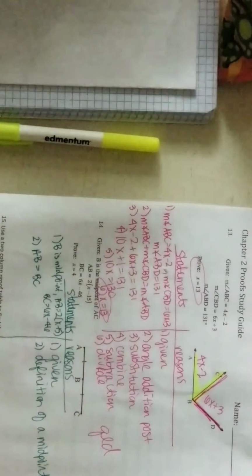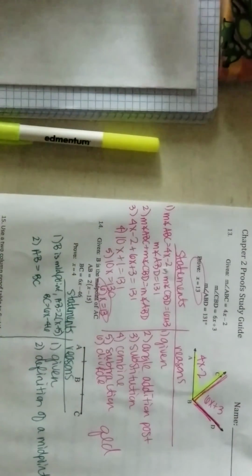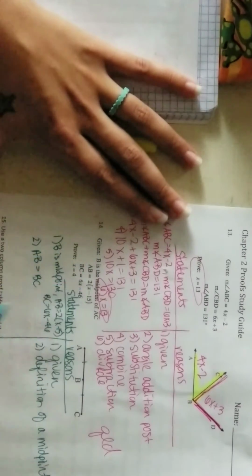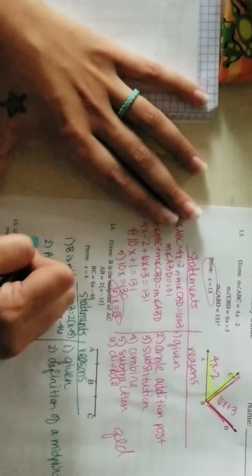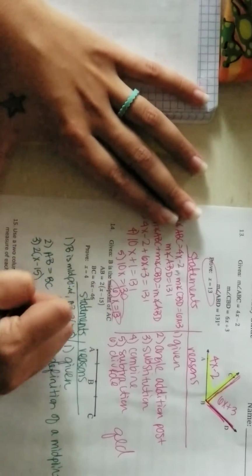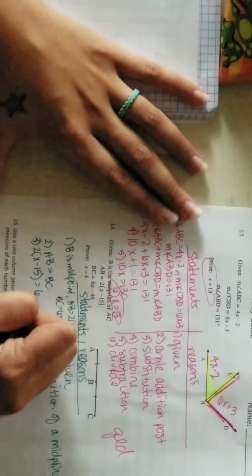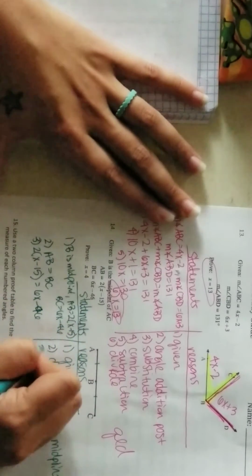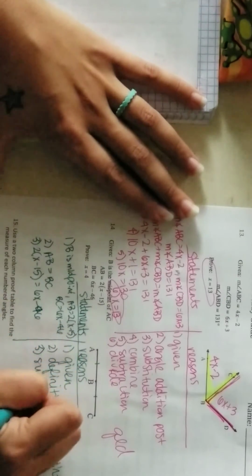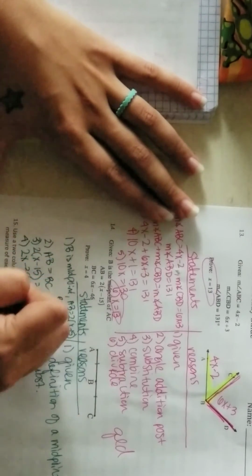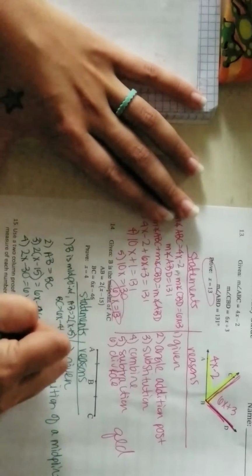Now, do we know anything about AB and BC? Yes, we do. We know that AB is 2 times the quantity x minus 15, and BC is 6x minus 46. And that's substitution. Then I'm going to distribute, and I get 2x minus 30 equals 6x minus 46.